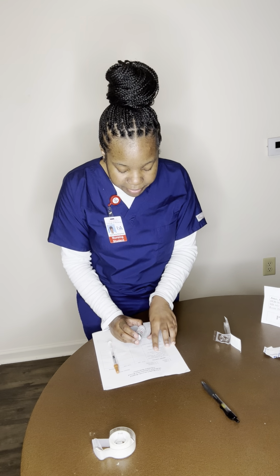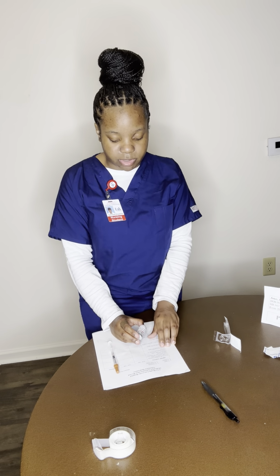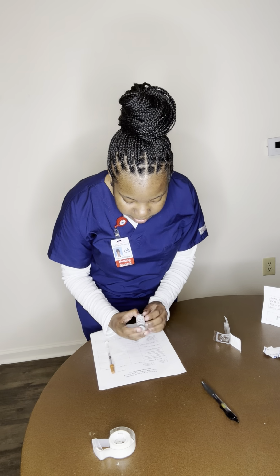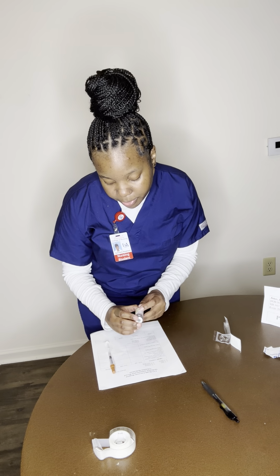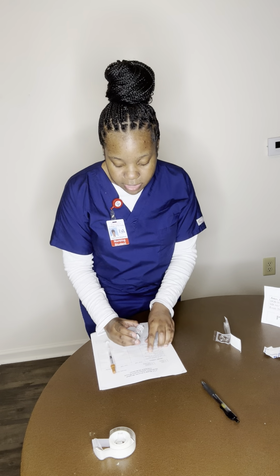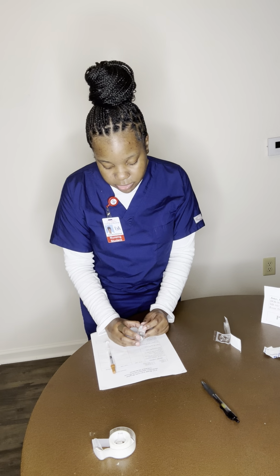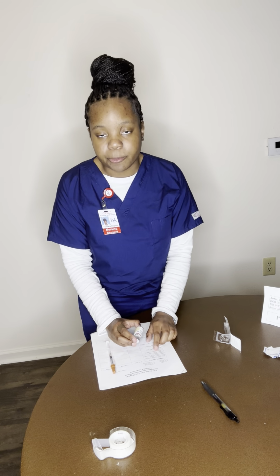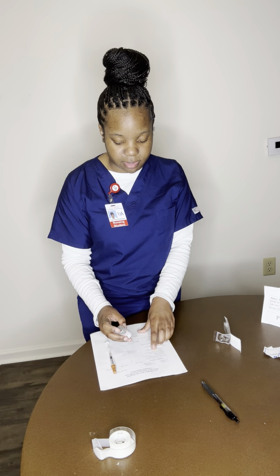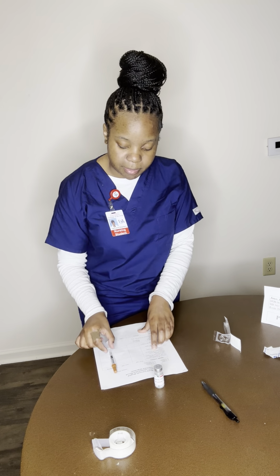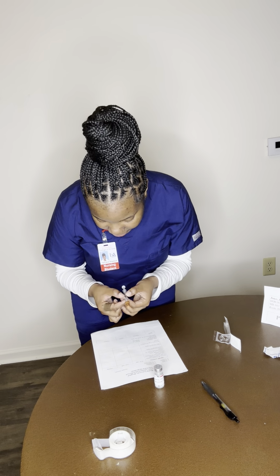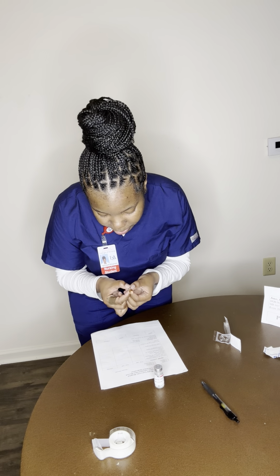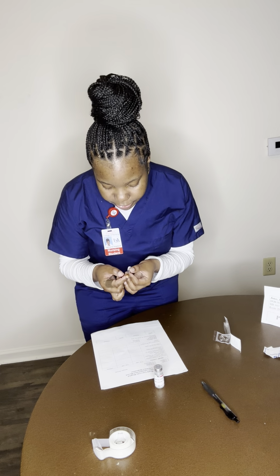So we have heparin 5,000 units subcutaneously every 12 hours, and we know that this is heparin 10,000 units per 1 milliliter. So we know that 5,000 units is half of 10,000 units, and half of 1 milliliter would be 0.5 milliliters. So in my syringe, I do have 0.5 milliliters.